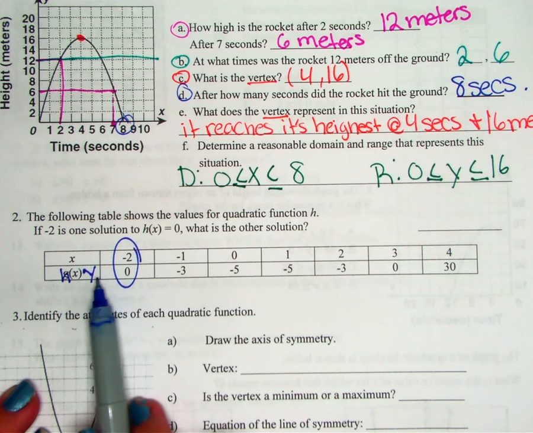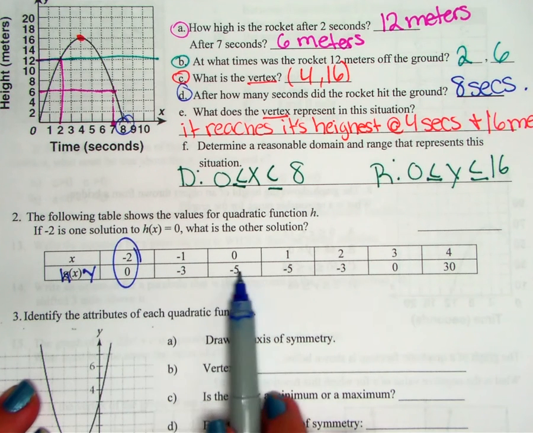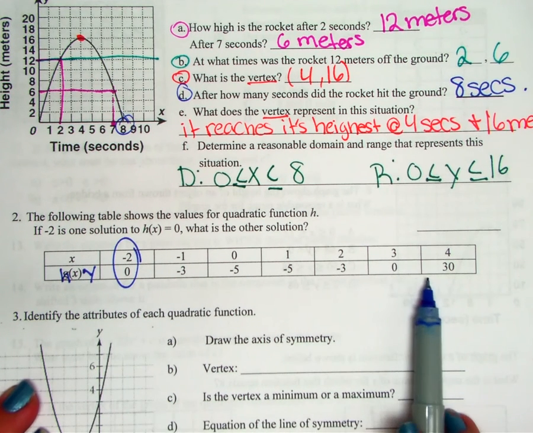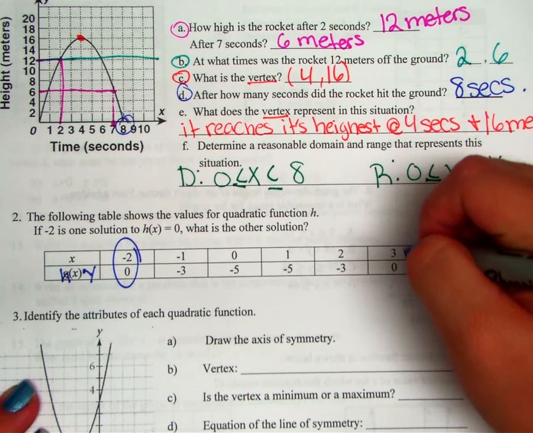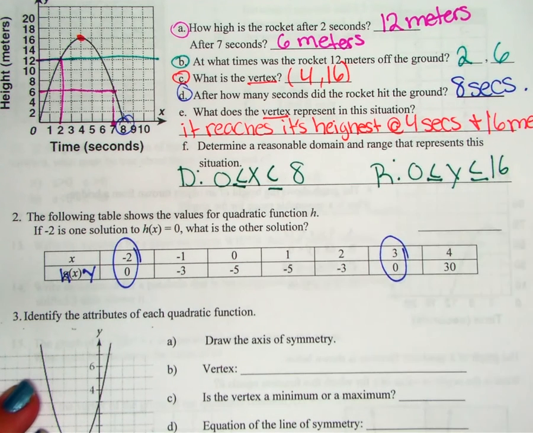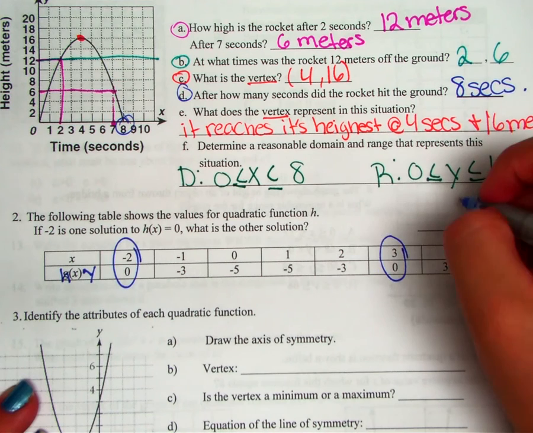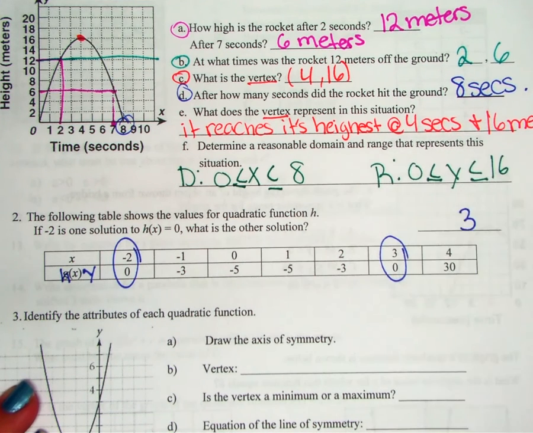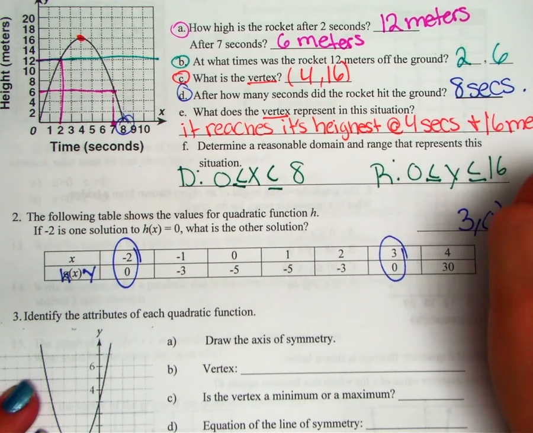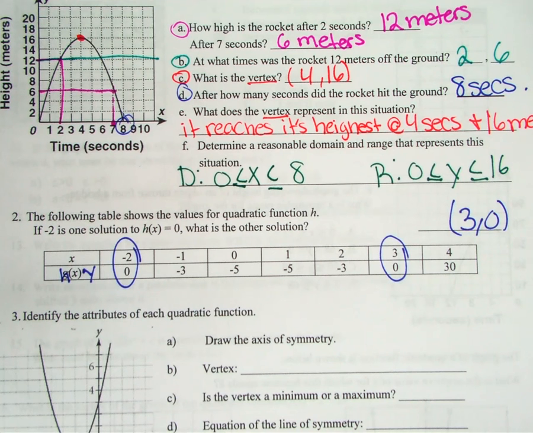So look in your y, or your h of x, look for another 0. Did you find it? It's right there. So what is the other solution? Well, you have 2 ways to write this. You could either write it as 3, or you could write it as an ordered pair, 3, 0. Either one is fine. Number 3.